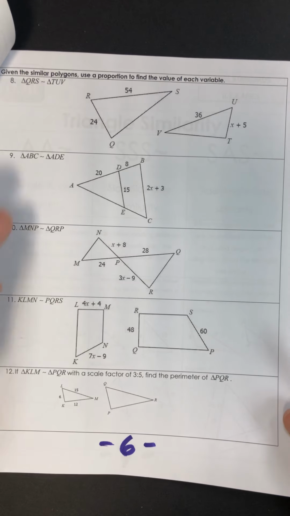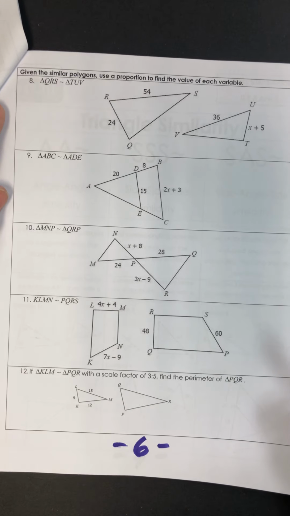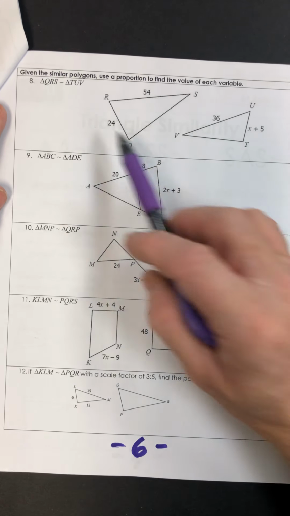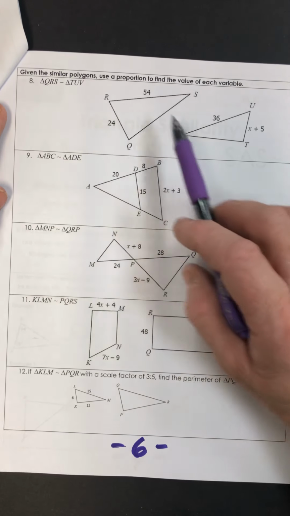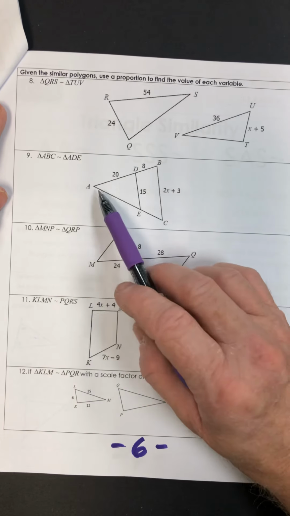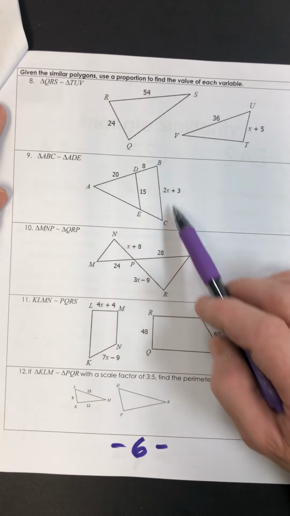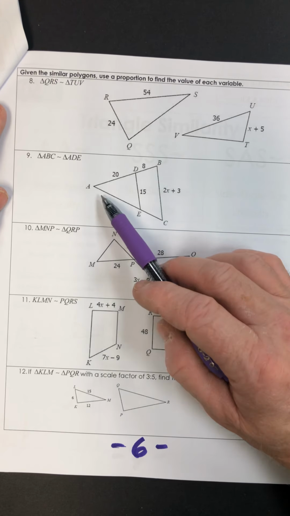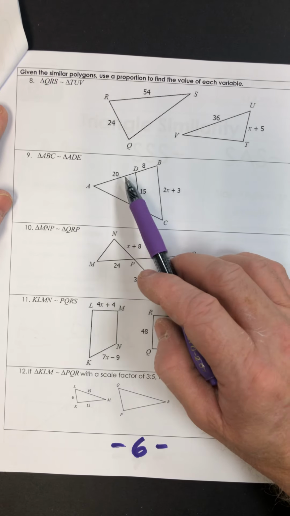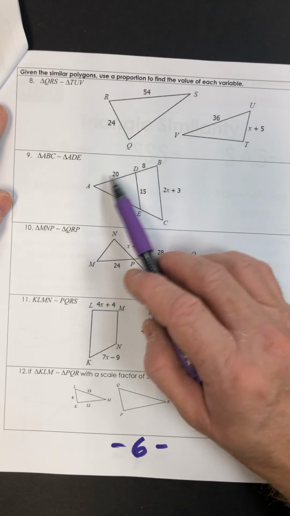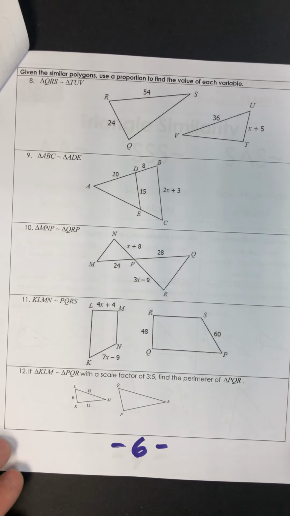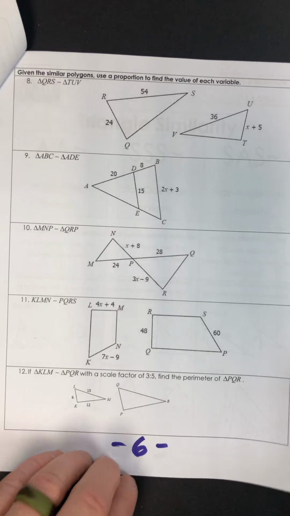On these questions, you just look at the statement, set up the proportion, and solve. On number 9, triangle ABC, the big outside triangle with the smaller inside triangle, the whole side A to B, you'd have to add those together to get that whole side, 28, and so on. So just see how those go, and enjoy your time.